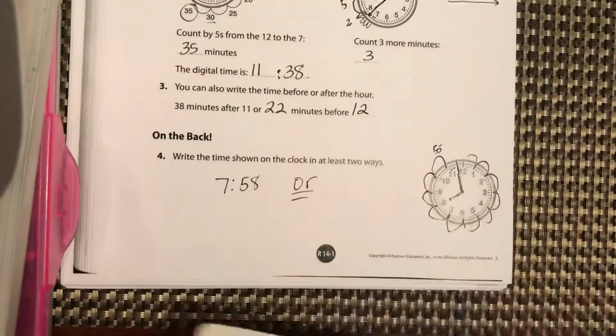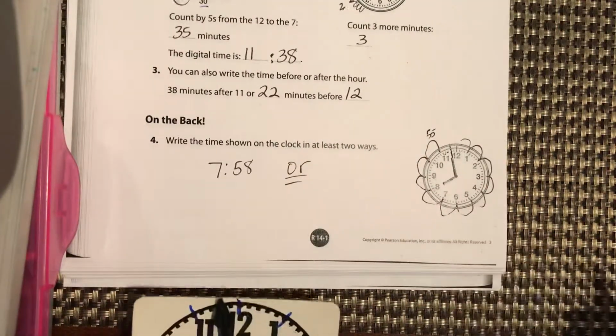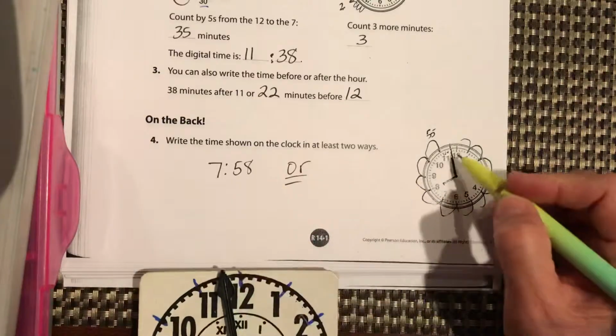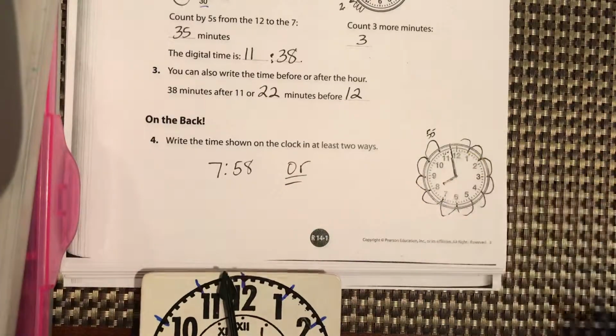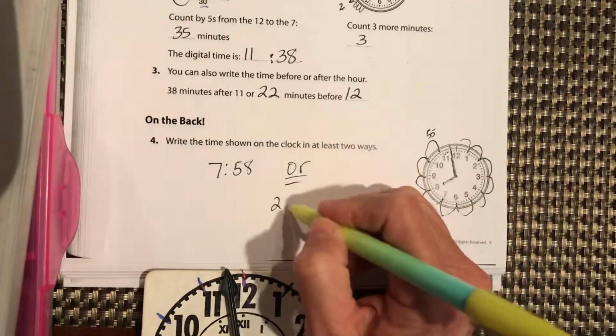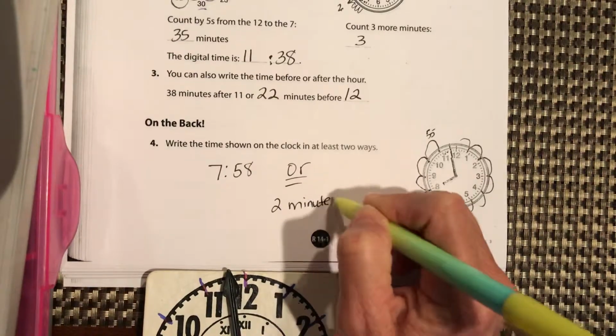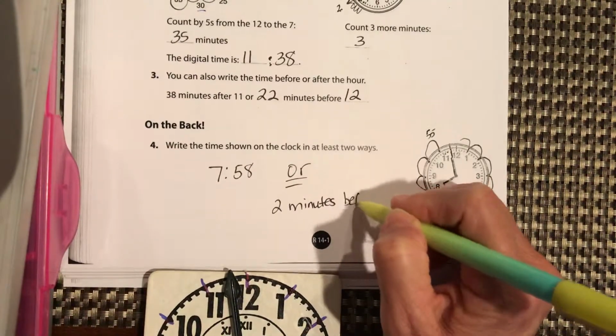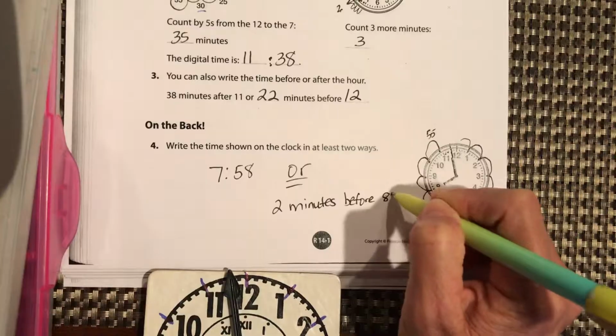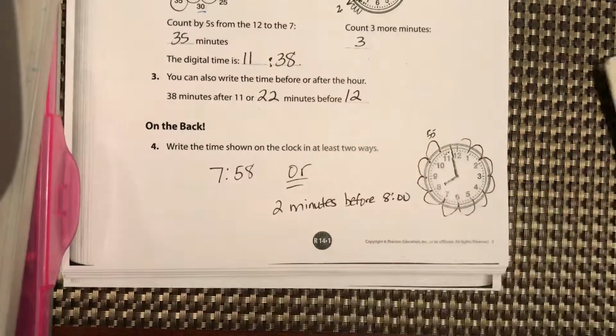Or how many minutes is it before 8 o'clock? If it's at 7:58, how many more minutes do you need to get to 8 o'clock? Should be 2 minutes before 8, or 2 minutes till 8. That would work also. Okay? Good job.